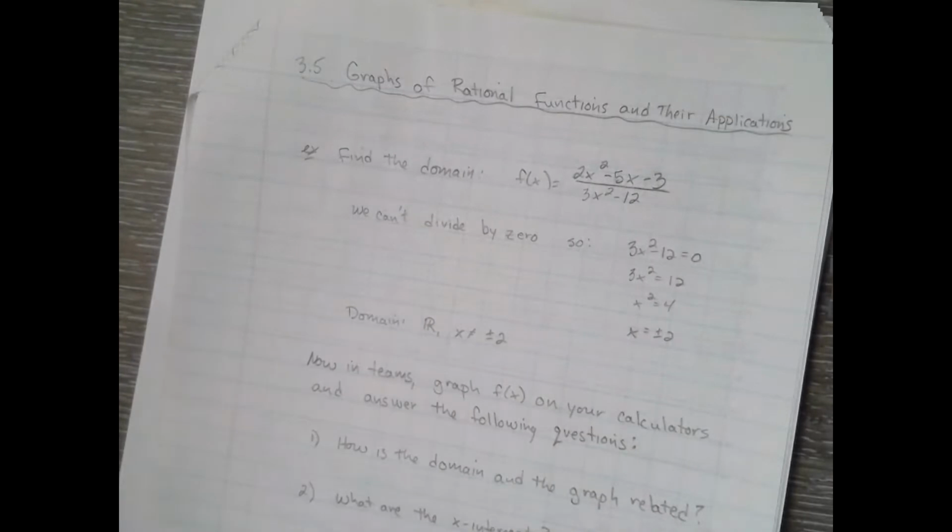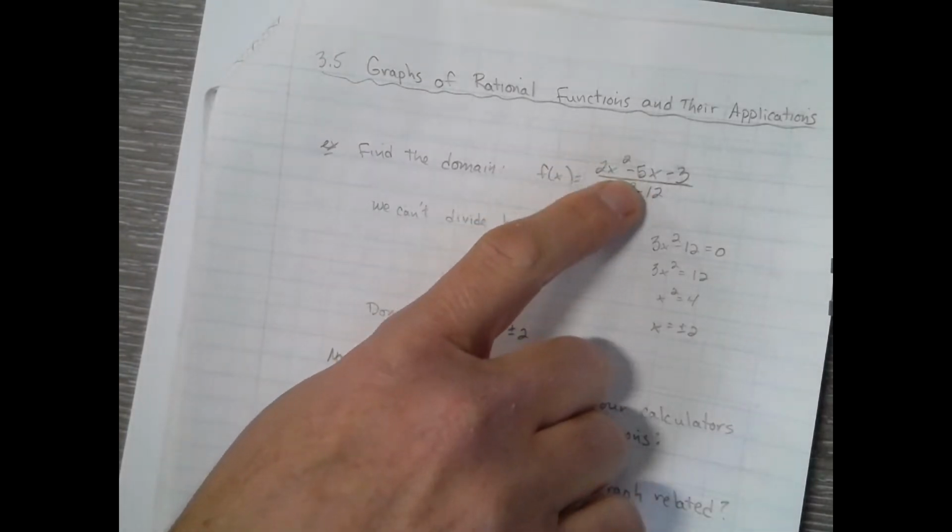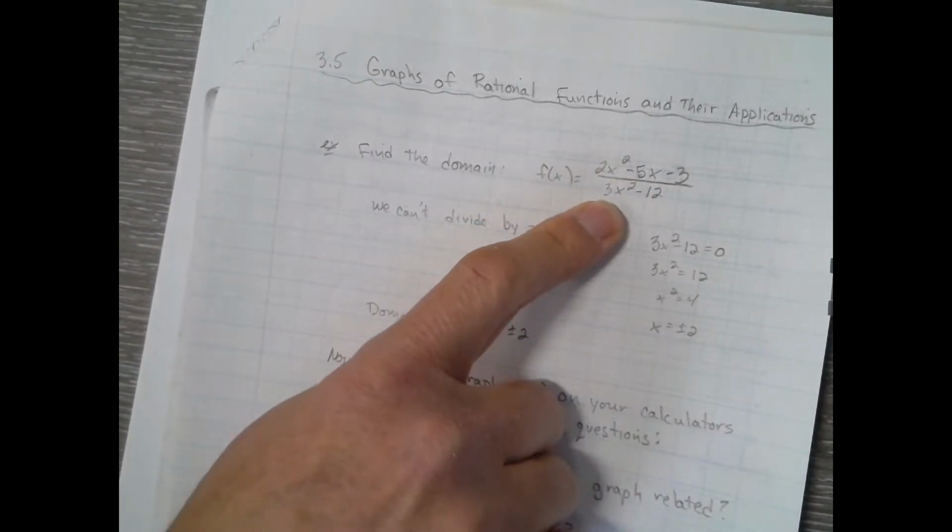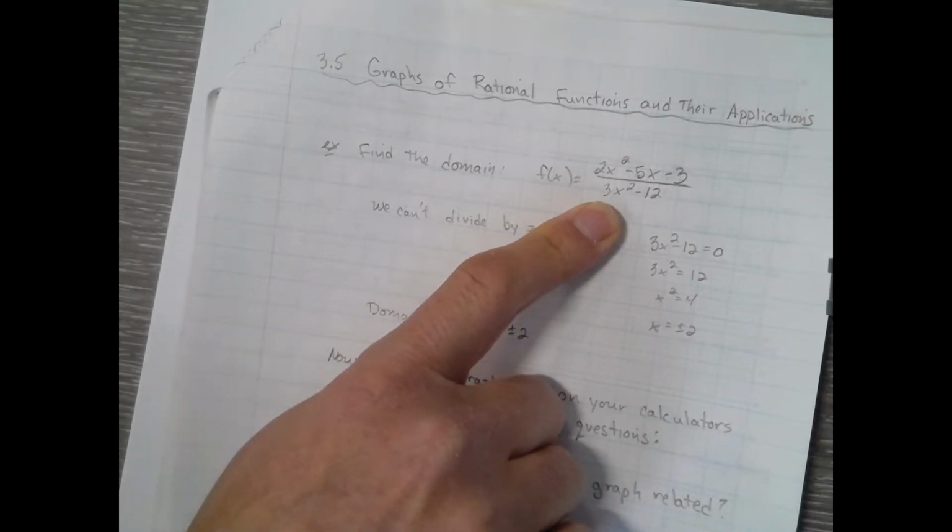All right, so 3.5, graphs of rational functions and their applications. What we're going to try to do is by the end of the lesson, we're going to be able to analyze this type of an equation. We'll be able to find its domain. We'll be able to make a sketch.